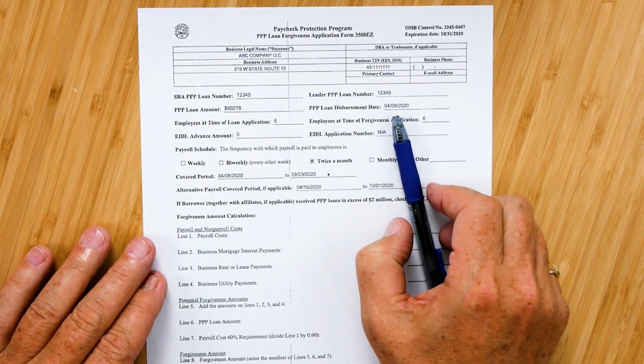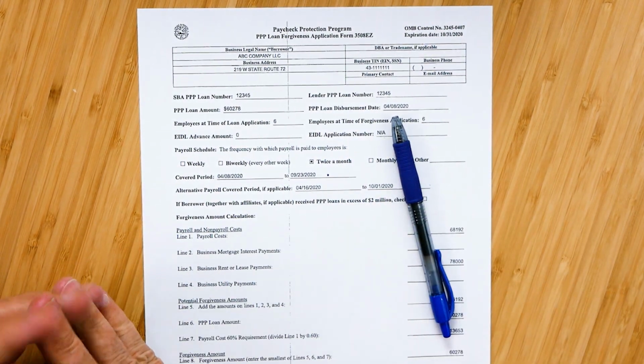Now, I'm going to stop here on this. It's 4/8/2020. At this point in time, that started the clock running on either our 8-week or a 24-week period. Now, what does that mean? I'll go back to my office. When the original act happened, you had 8 weeks to spend 2.5 months of money. So when we got to 8 weeks, we actually had qualified because we had kept the same full-time equivalents and we had spent the money on payroll, mortgage, rent, utilities, and qualified expenses.